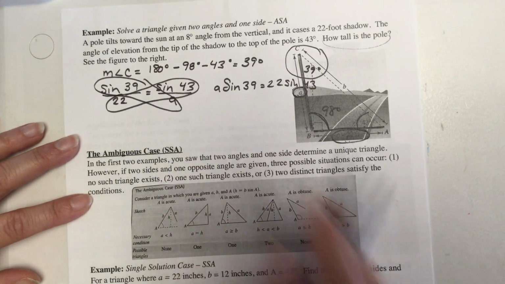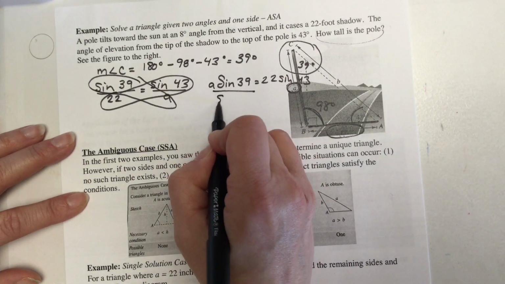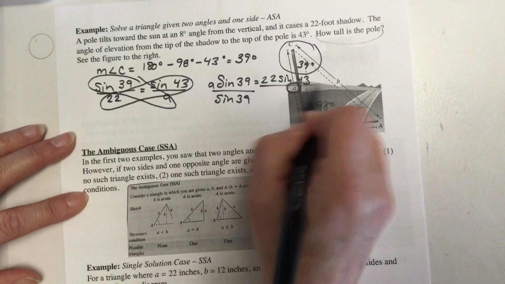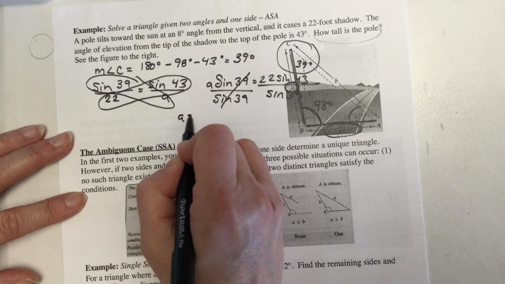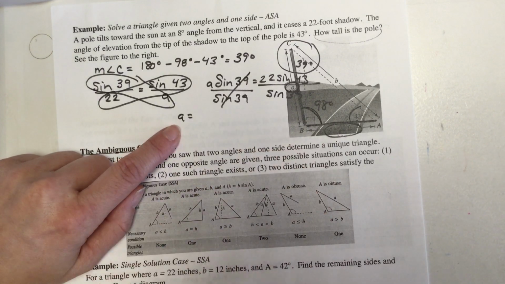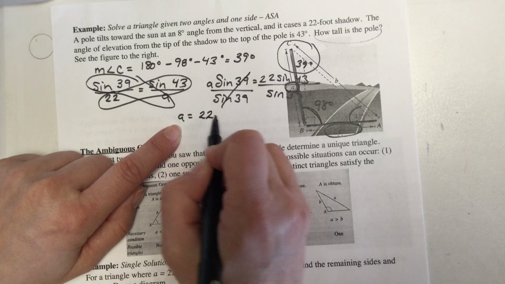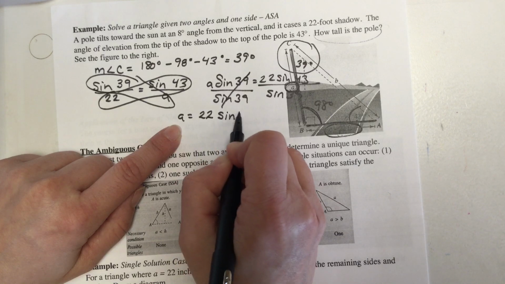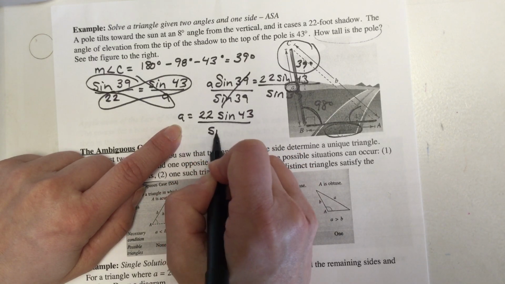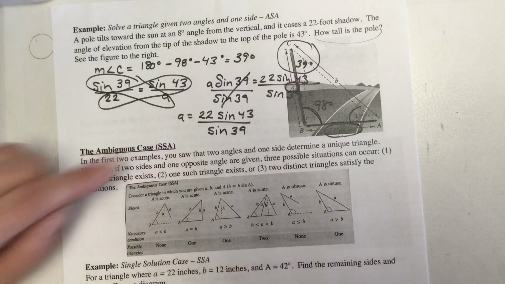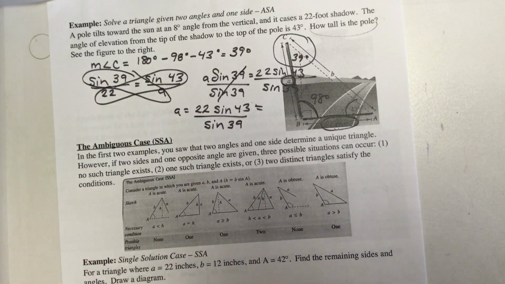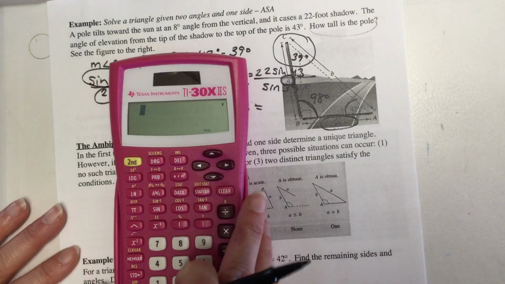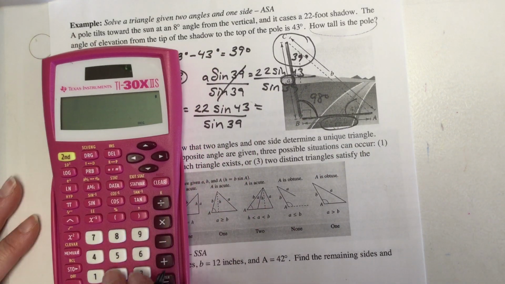Now again, if I'm trying to solve for A, I need to isolate it, so I'm going to have to divide both sides by the sine of 39. So here my writing got stuck in that object, so I'm just going to rewrite it for you. So it's 22 times the sine of 43, then I ended up dividing by the sine of 39, just to make sure that you can see it. We're going to enter the top, hit equals, and then go ahead and divide. So I'm going to go ahead and do that, and it will tell me the height of the pole.